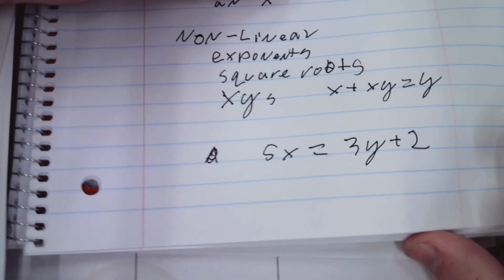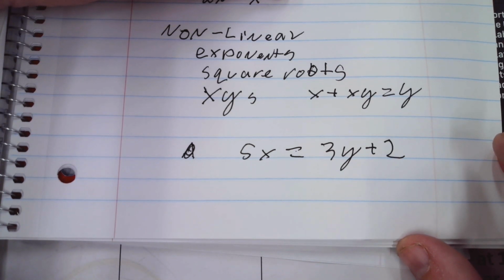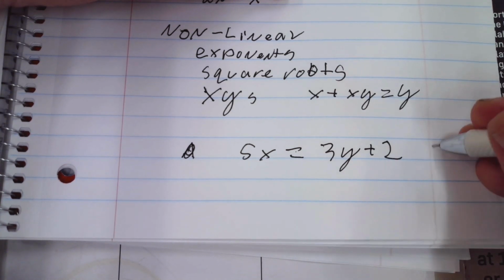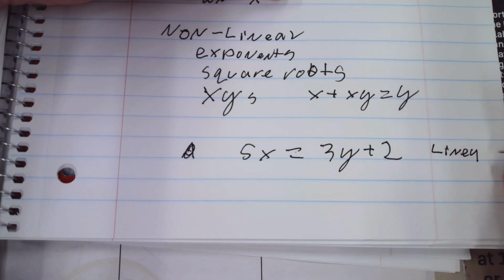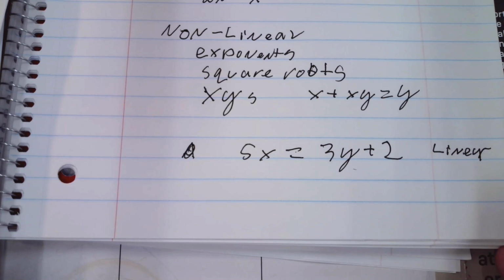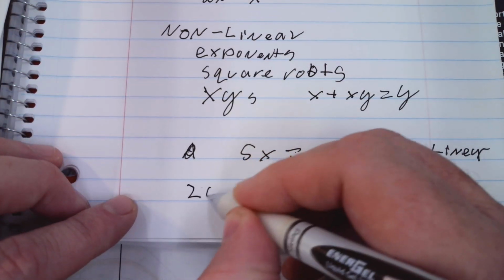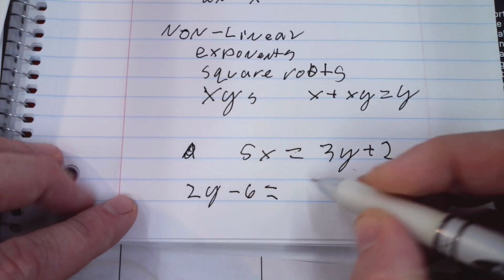What do we think? Linear or nonlinear? Linear. I don't have anything weird going on, and I have an x and a y. That's good, right? So that is linear. All right, let's look at this. And this one might take a little bit of work.